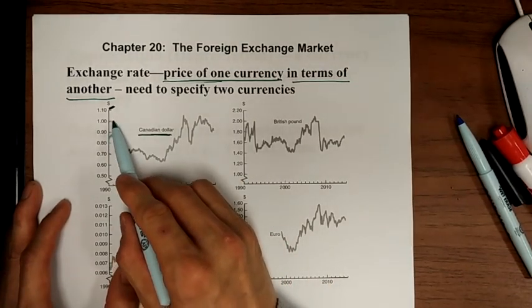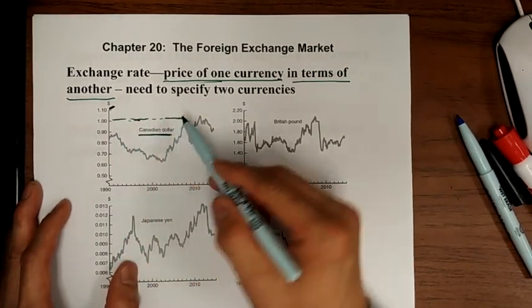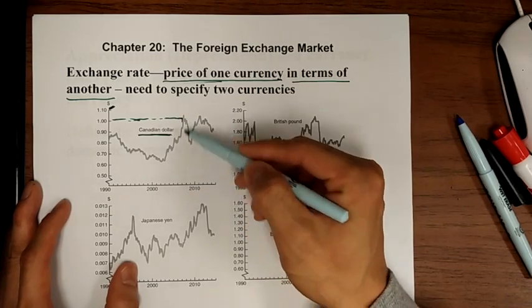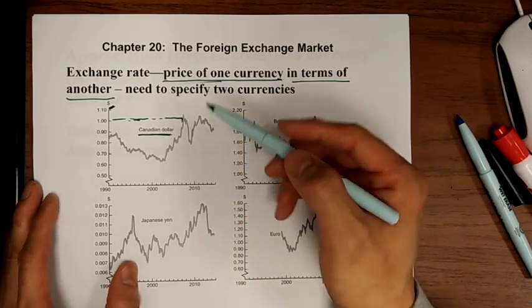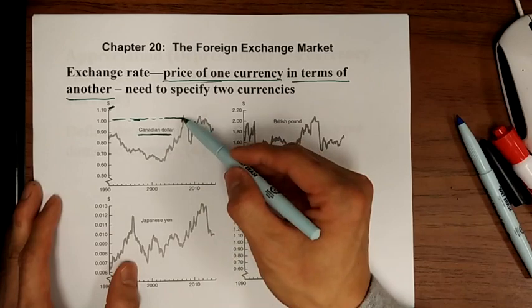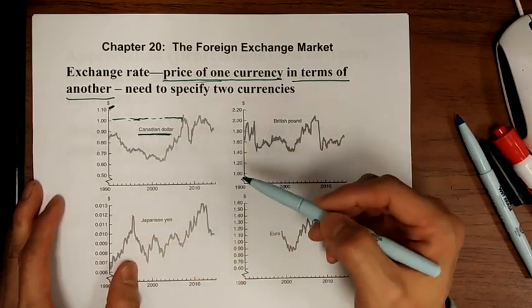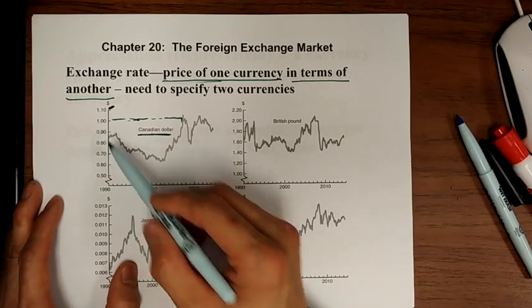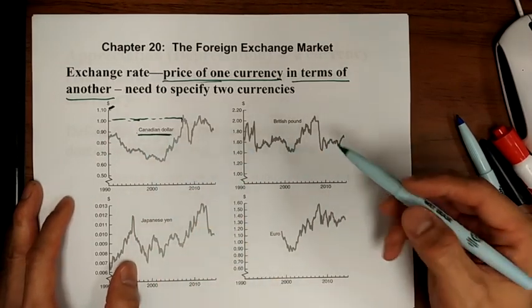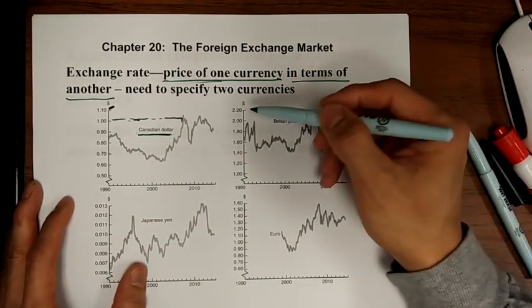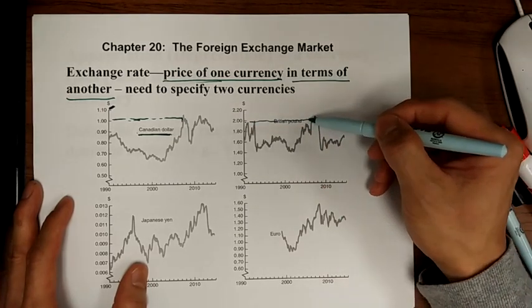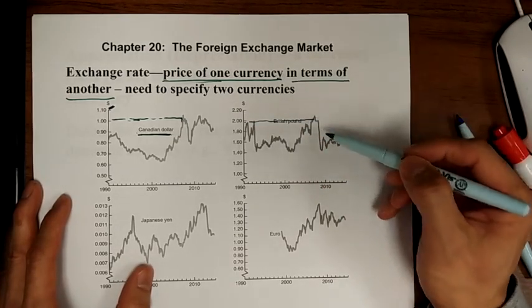Say for example, right here, at this time, around 2008, the price of one Canadian dollar is $1. That is, you use $1 to buy a Canadian dollar. Say for example, this is the British pound.